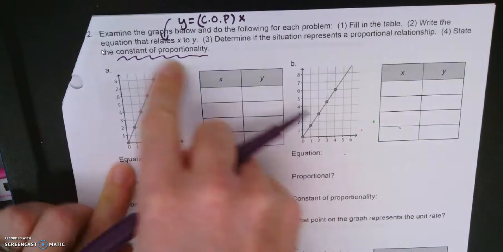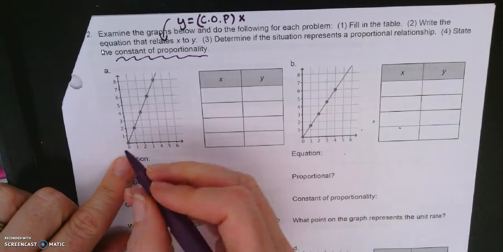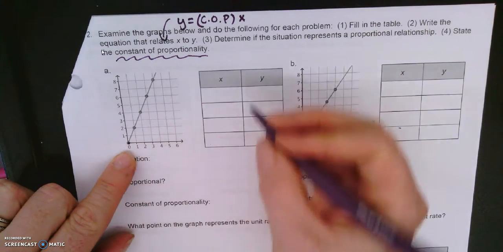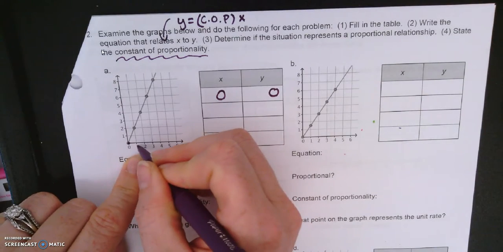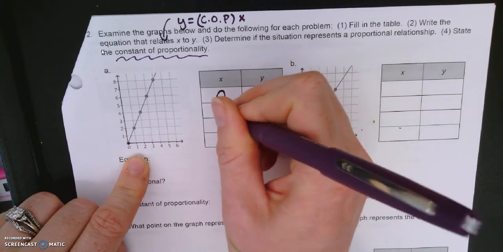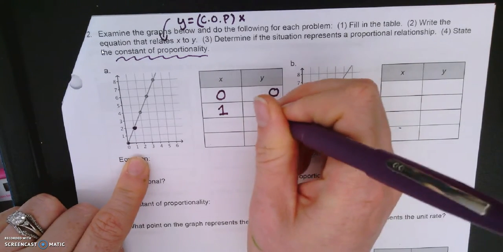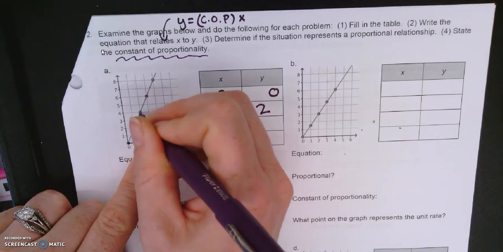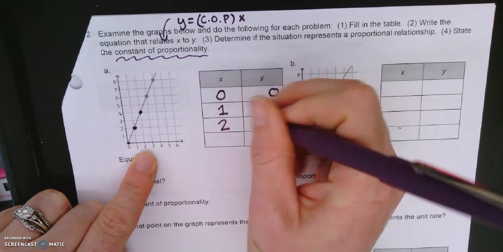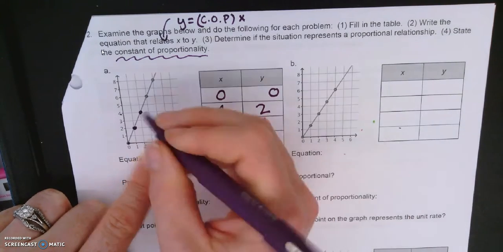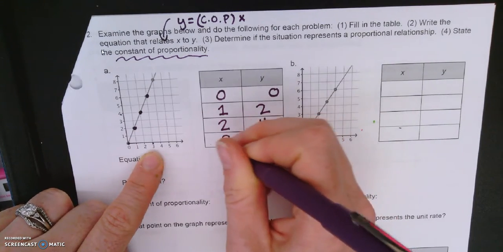So from my graph, I can fill in the table. That's the first thing they want us to do. So we have this point here at the origin. Oh, that's 0, 0. The next point, the x is 1. I'm going to go up to the y value, and the y value is 2. The next point, the x value is 2, and over to the y is 4. Remember, y to the sky. And the next point is 3, 6.